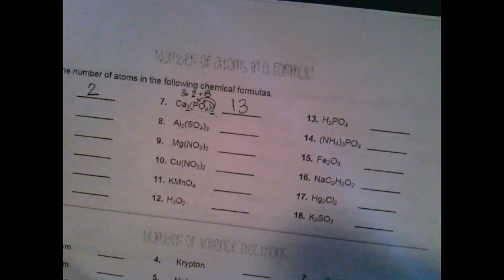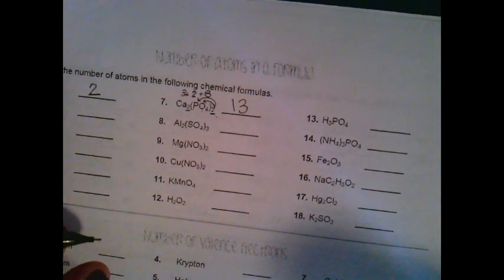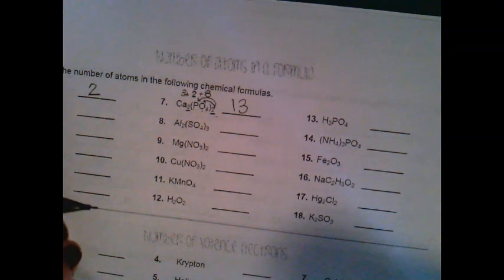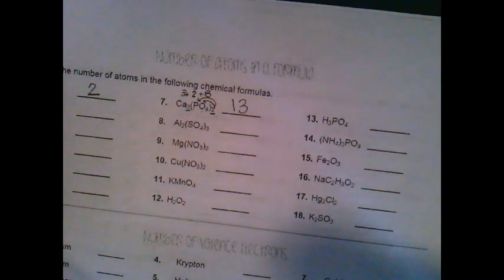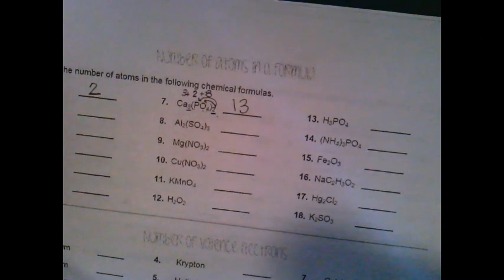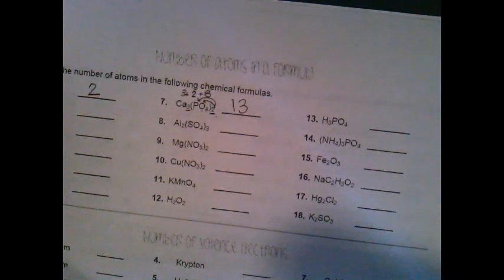If there is a number directly in front, I don't think there's any here. So let's see if there's any additional things that I need to make you aware of.